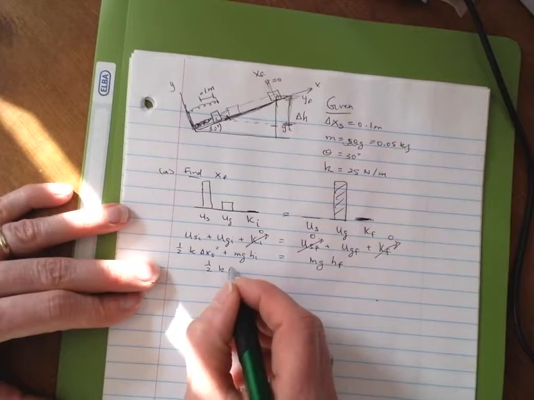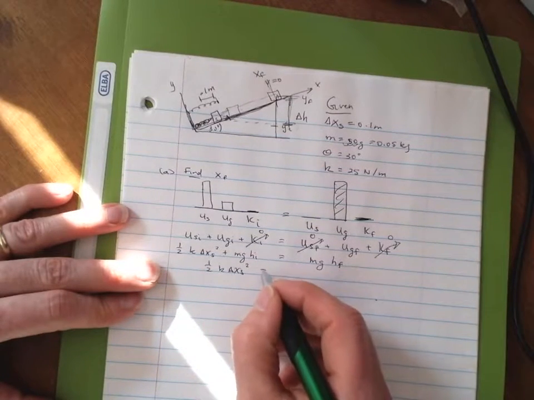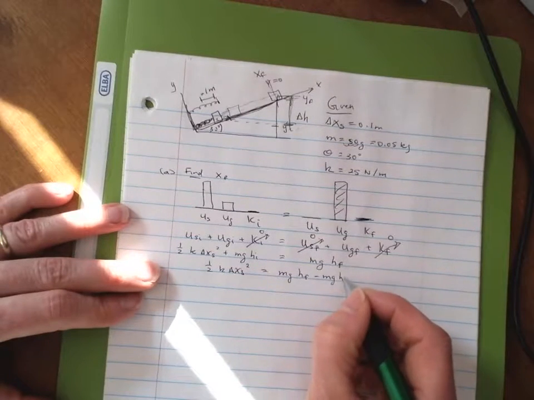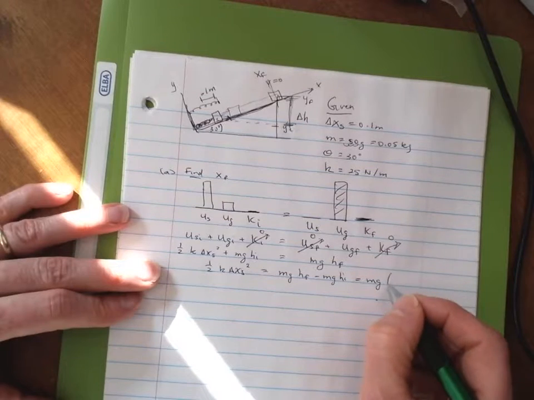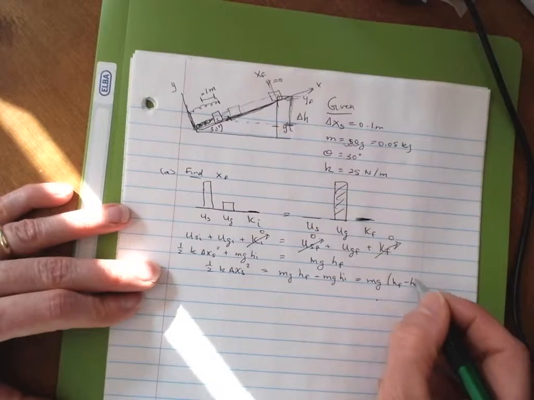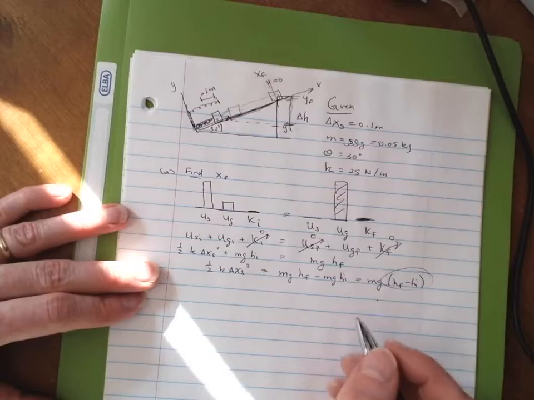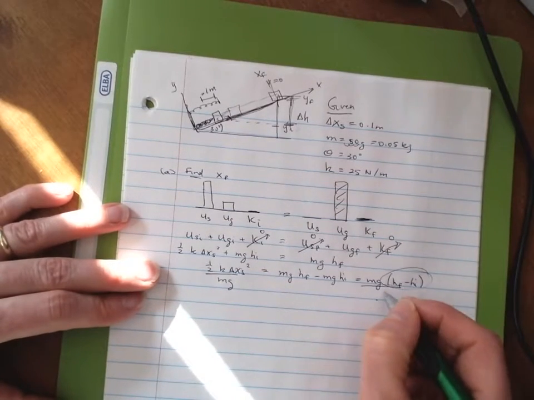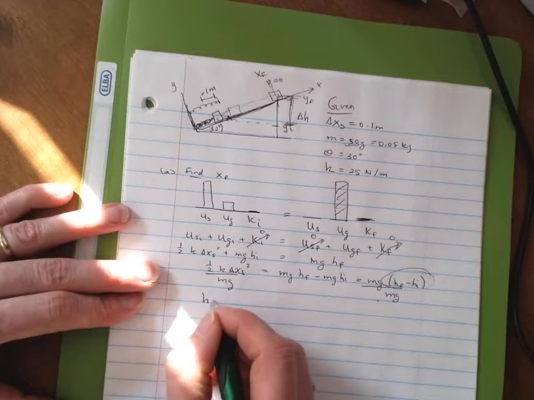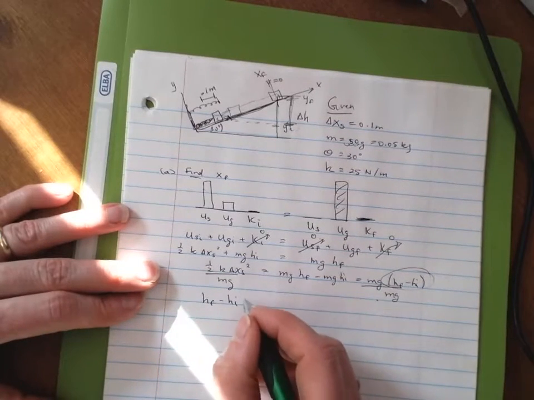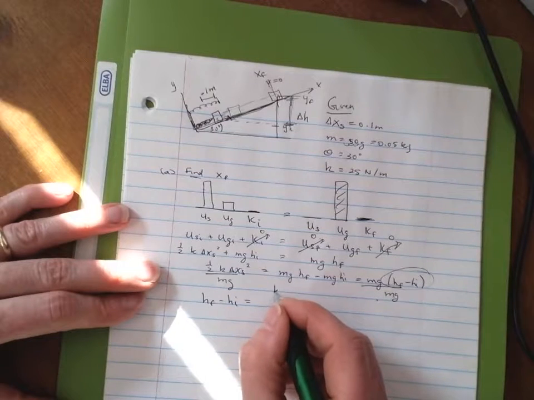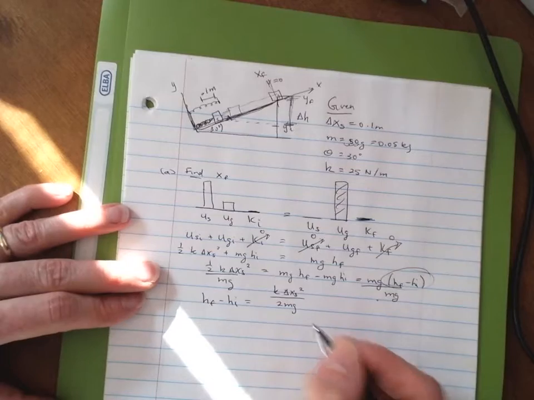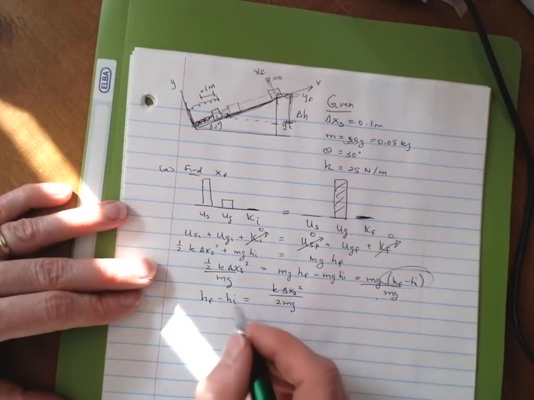So we have 1/2 K delta X spring squared is mg H final minus mg H initial, which if I factor out my mg, I get mg times H final minus H initial. This is what we want to try and solve for. So I'm going to divide both sides by mg, and then just swap things around. So I have my unknown on the left, so I have H final minus H initial is K delta X spring squared over 2 mg. Okay, so we know everything now.